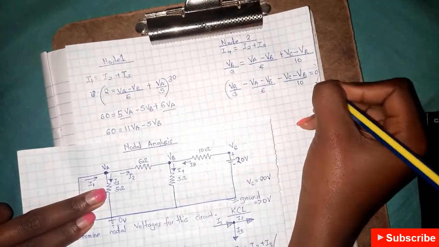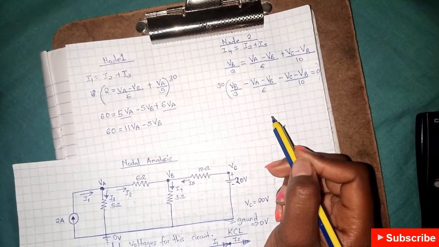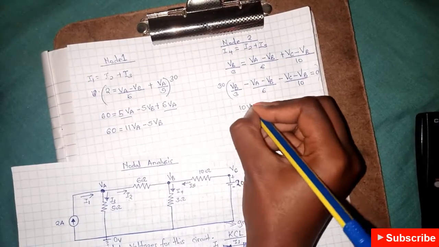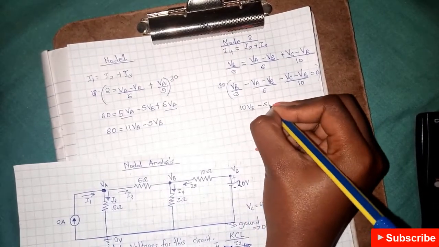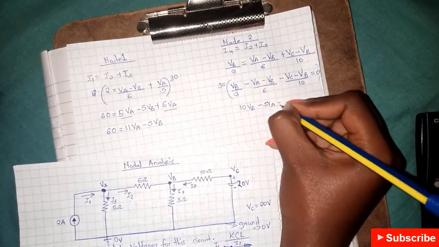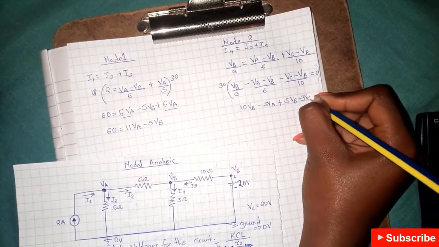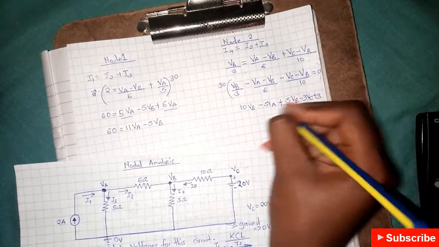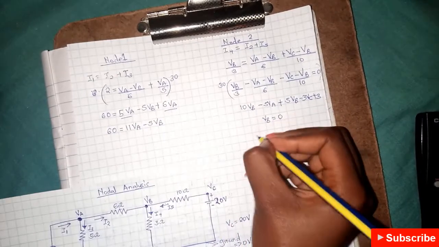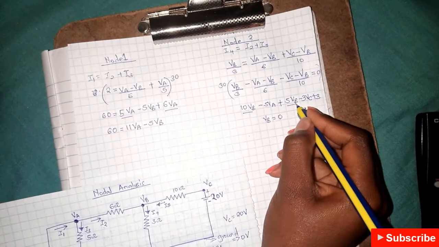Multiply everything again by 30 because that's a common denominator. Okay, now we'll have 10 VB minus 5 VA minus, no, this will be addition, so plus 5 VB minus 3 VC plus 3 VB is equal to 0. 30 times 0 is always 0. Now, we can simplify this 10 and this.